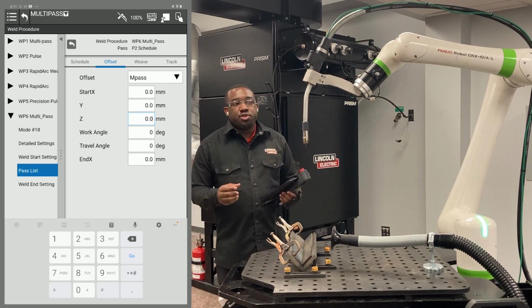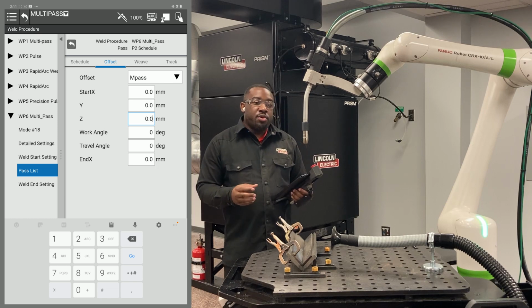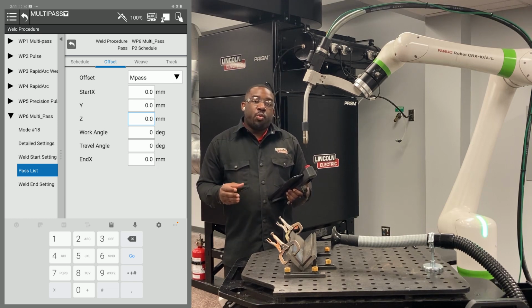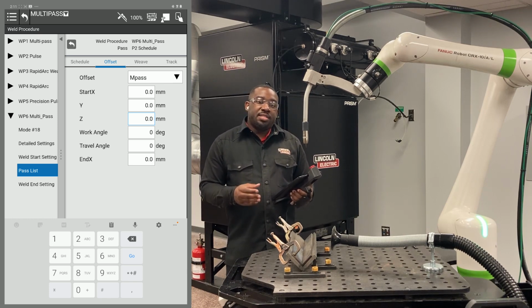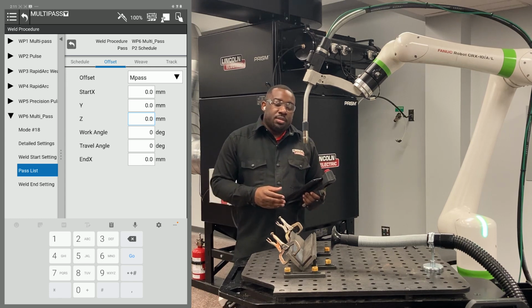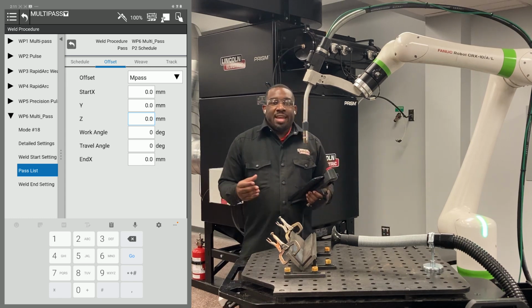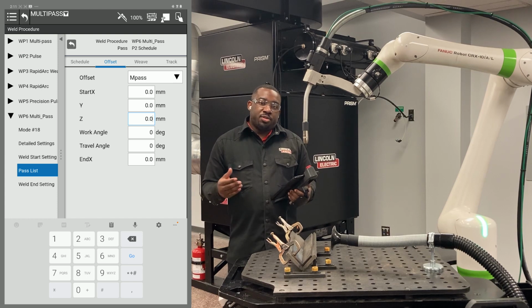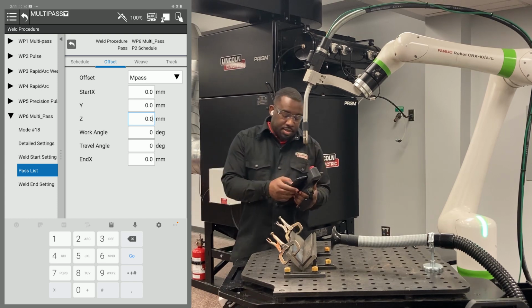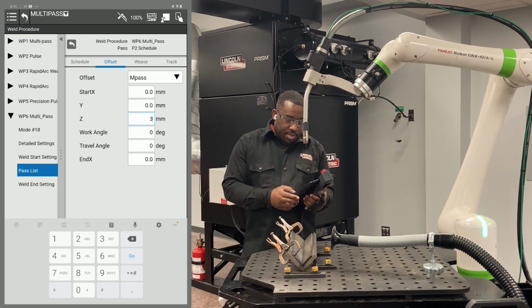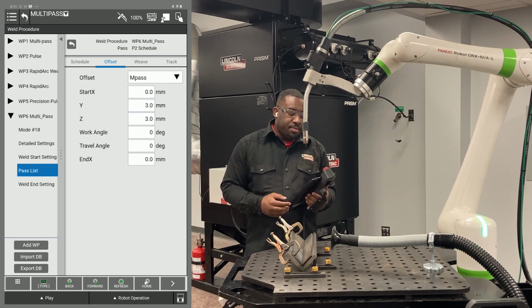The only way to know for sure is to actually weld your first pass, turn your weld off on your robot, and then see where your offset takes you. So depending on the leg size of your original weld, you might have to adjust to put more millimeters or less in your offsets. So again, I want to put 3 in my Z, 3 in my Y.